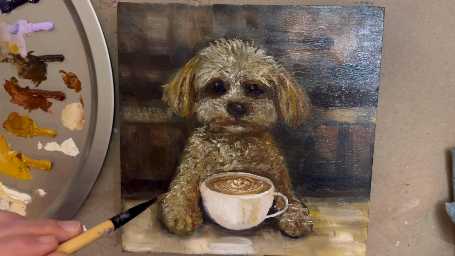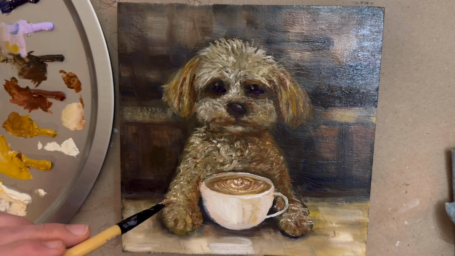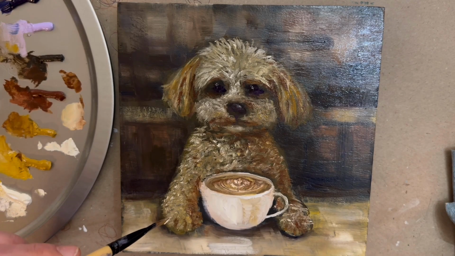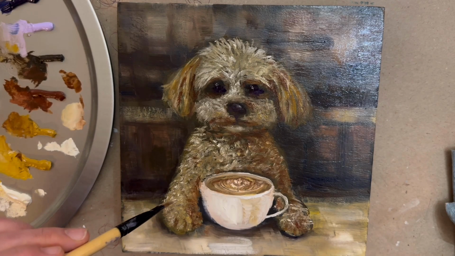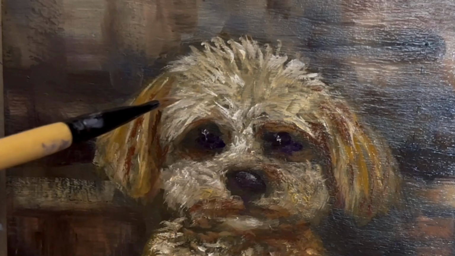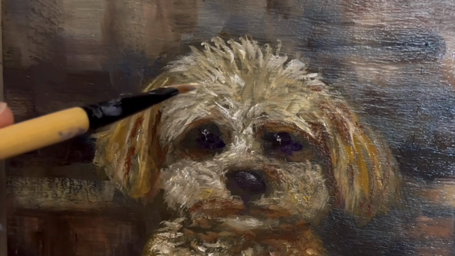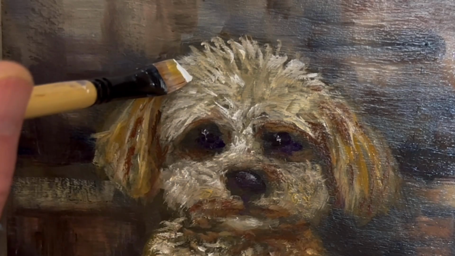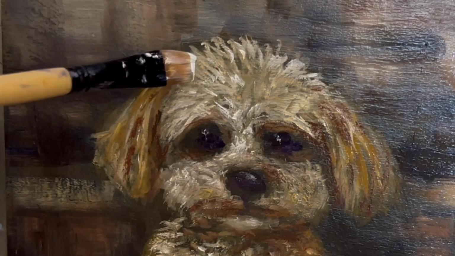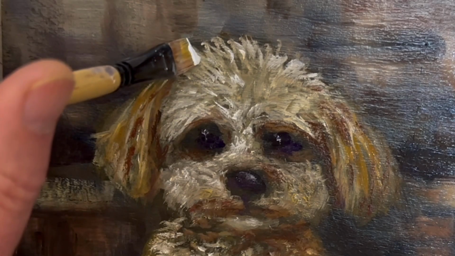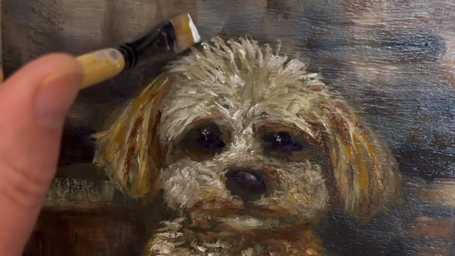So we're going to continue to evolve that and continue to work our way up to the brightest highlights on her fur. We're not quite there yet, but you can see some indication of her form, her three-dimensionality, and also the texture within her fur starting to come to life here at this point, which is kind of exciting.